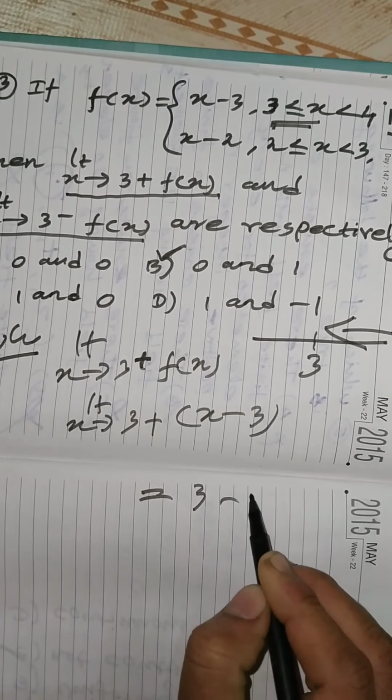Next, how to find out the limit as x tends to 3 minus of f of x. So limit x tends to 3 minus, that is left approach, this one, x minus 2. Now apply the limit. Instead of x, 3 minus 2 we are getting 1.